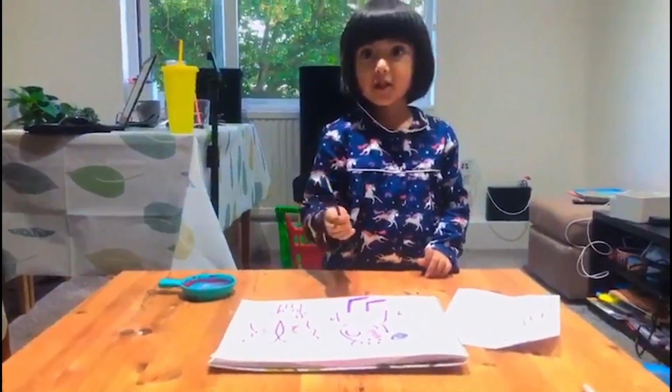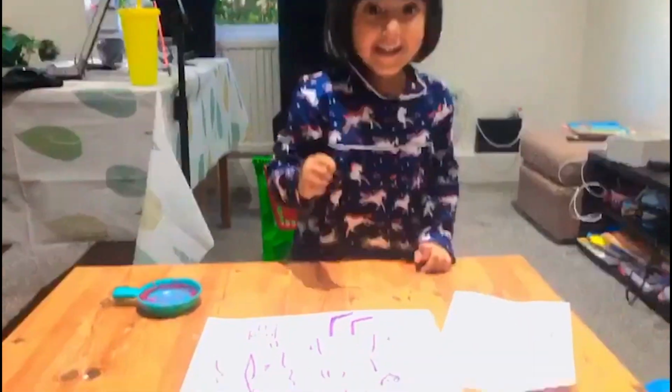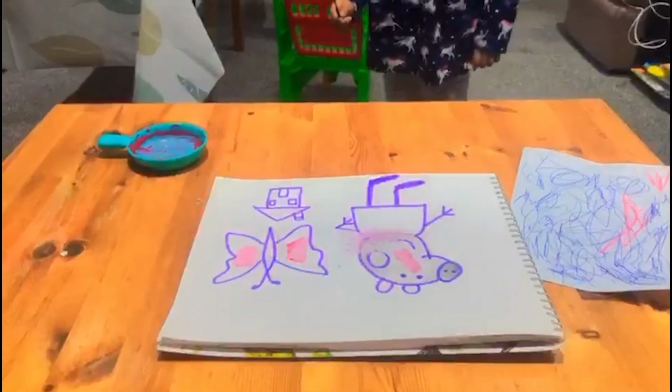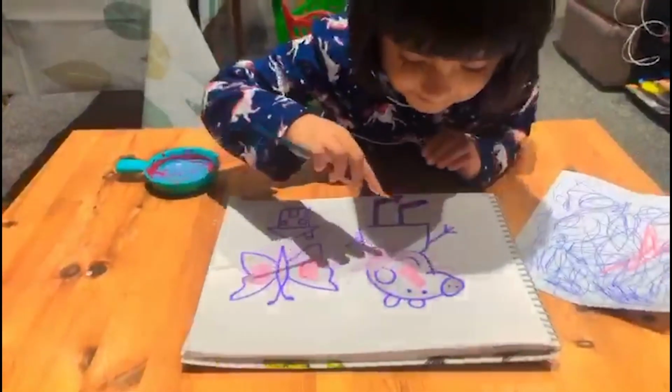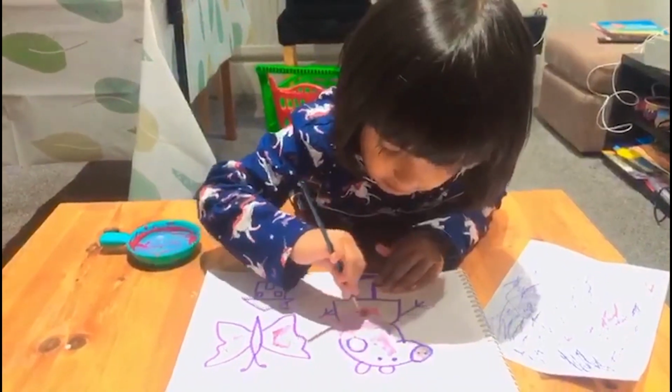So let's see a live example first. Drawing picture. The drawing picture. Wow, very nice painting, Amara. Very good.